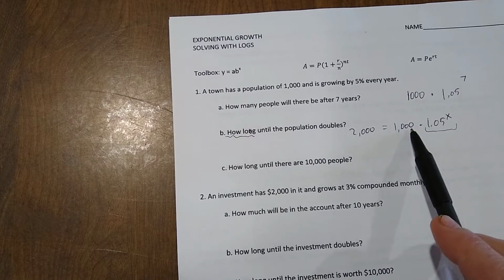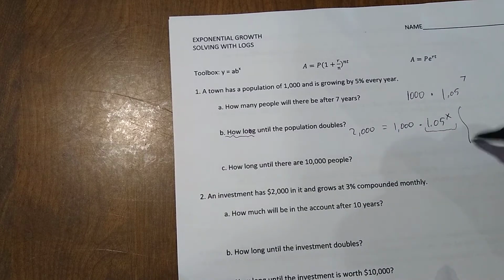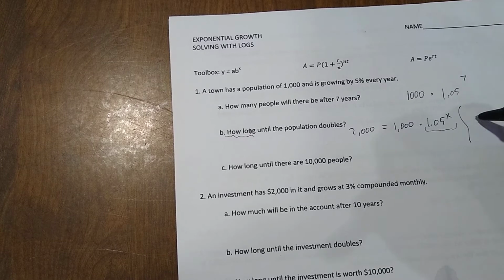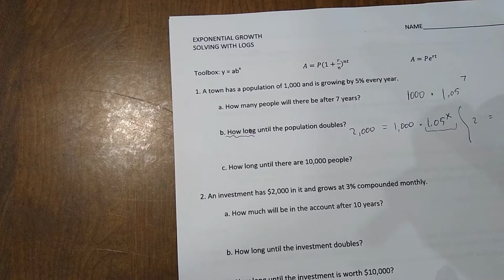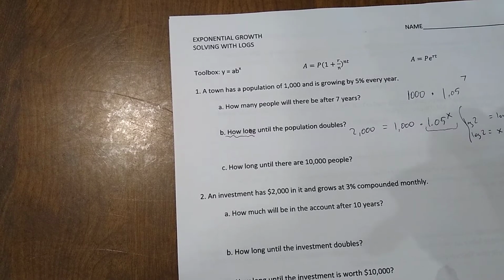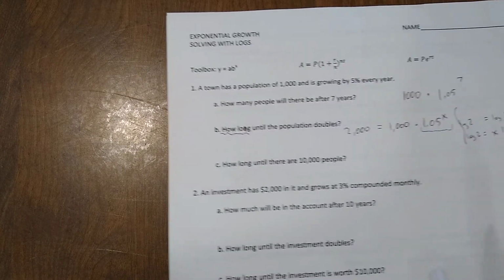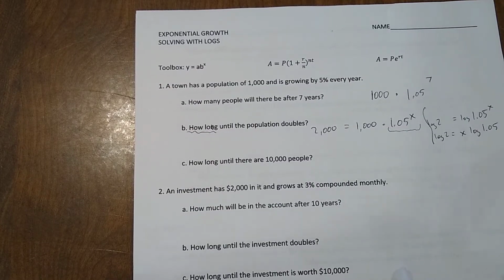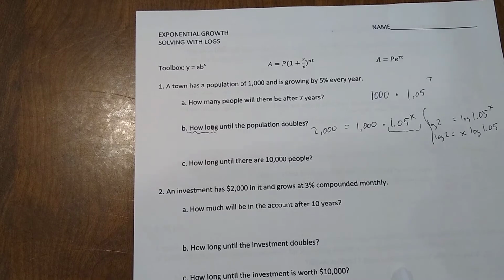So our first step is to divide by 1,000. If I divide by 1,000, I should have 2 equals 1.05 to the x. We're going to log both sides, and when you do that, you get log 2 is equal to x log 1.05. And you can divide now and be done. I'll let you handle that. I'll also let you answer the next one.